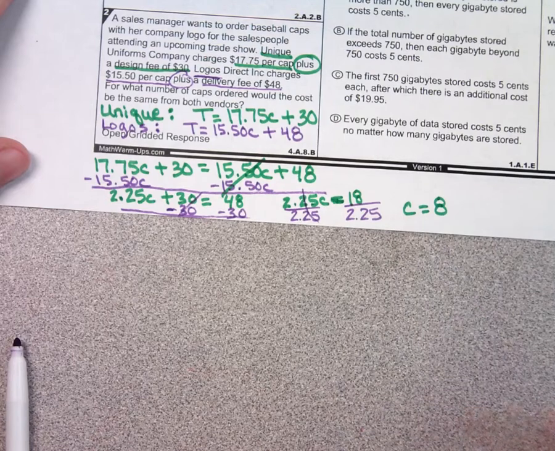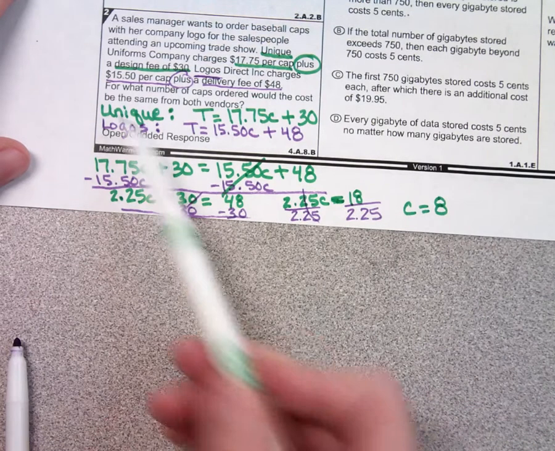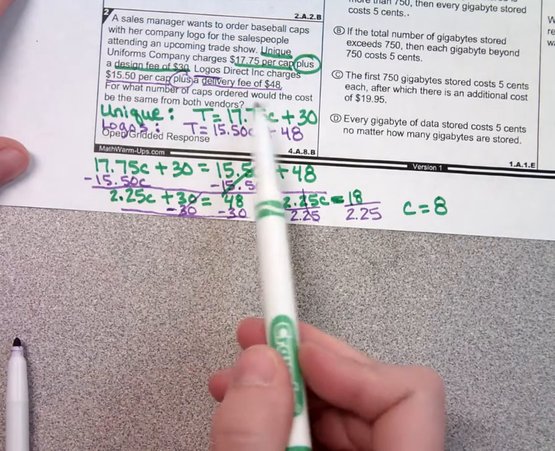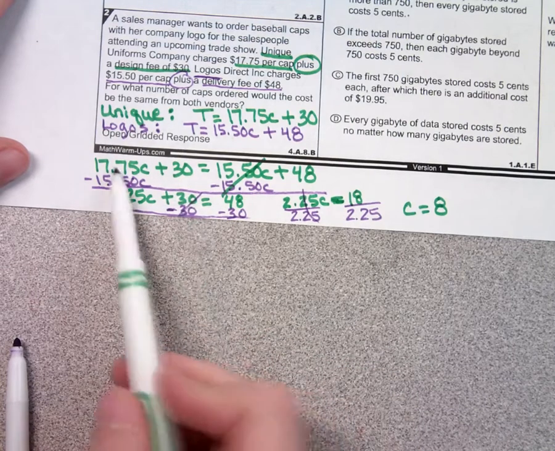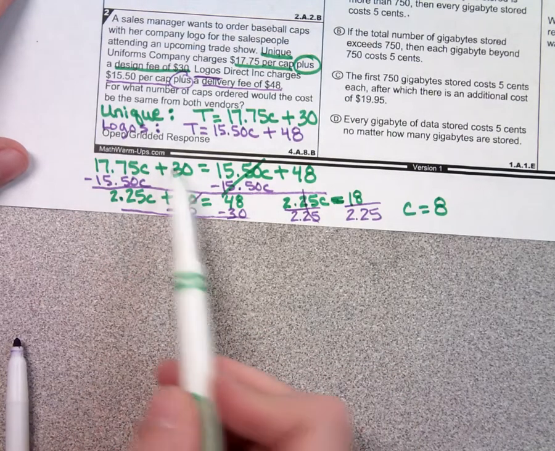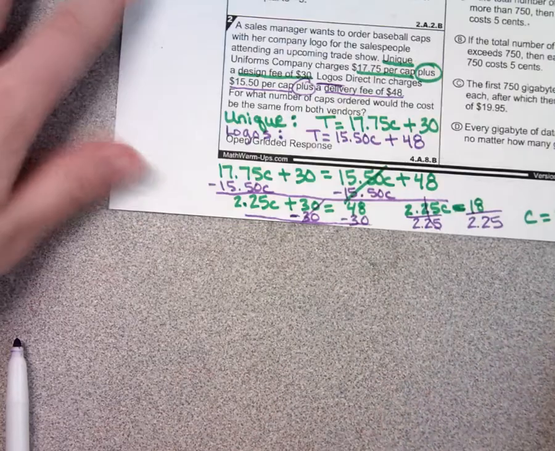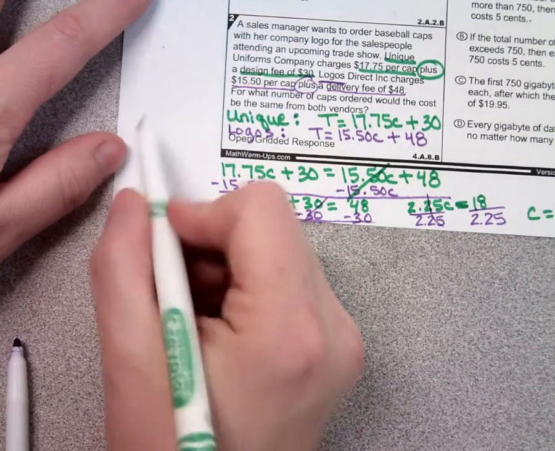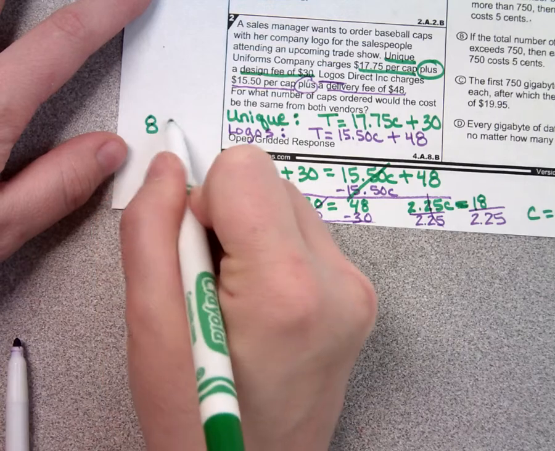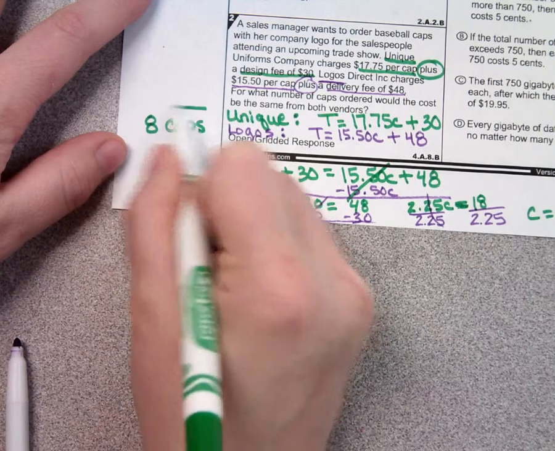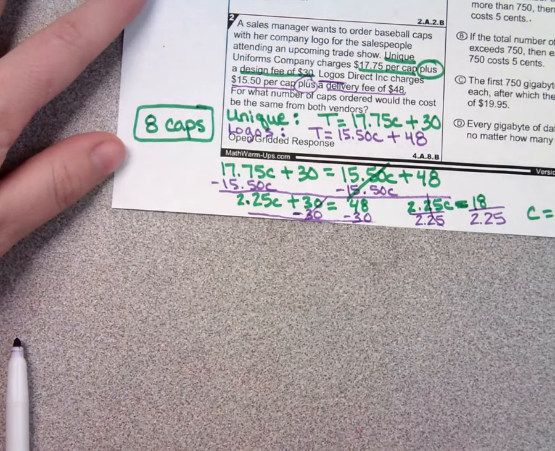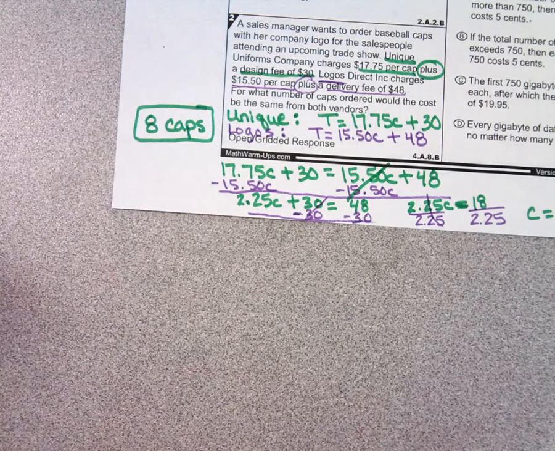And C stands for the number of caps. So it wanted to know for what number of caps ordered would the cost be the same for both vendors. Well, I set Unique's cost equal to Logos' cost, and I got an answer of 8. So if they order 8 caps, that's when the two companies would have the same cost.